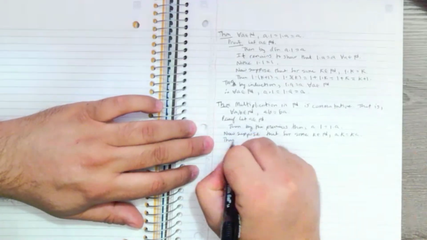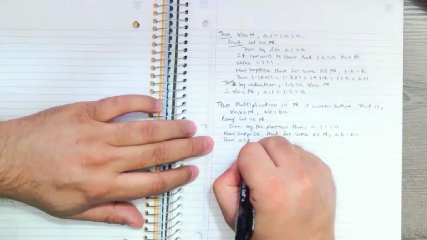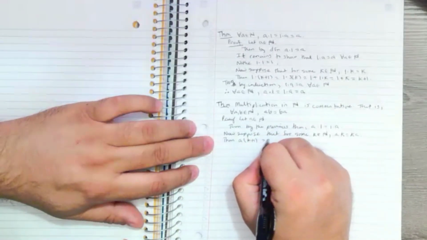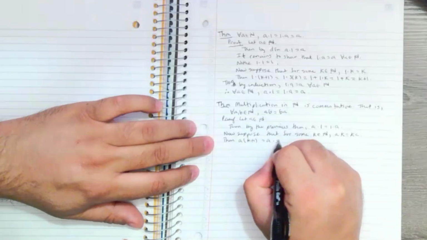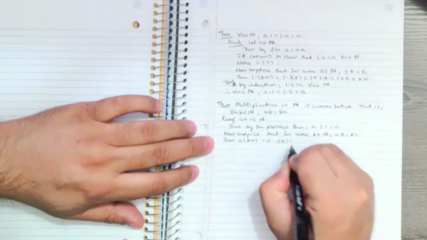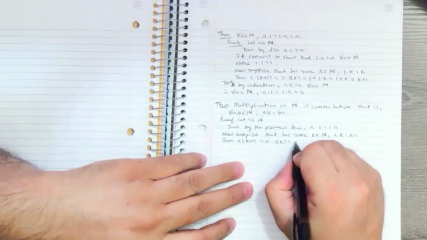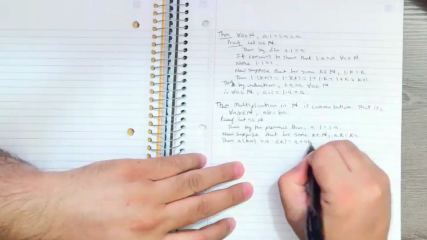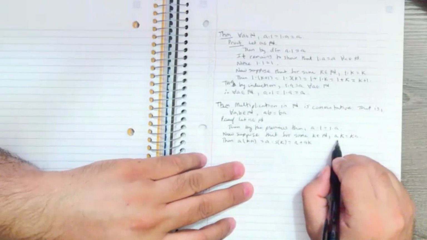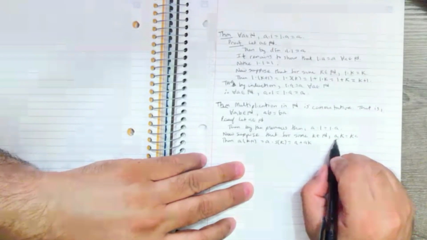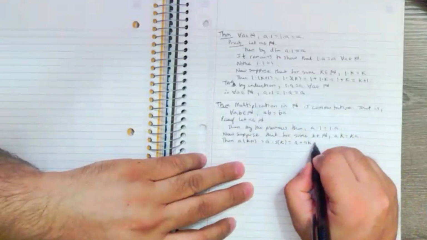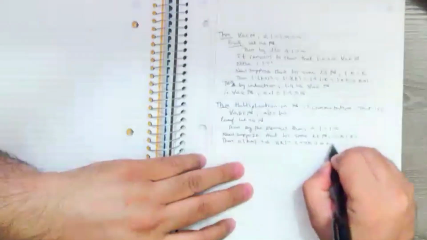Then a times the quantity k plus 1 is a times the successor of k, which by definition is a plus a times k. Now from our induction hypothesis, a times k is the same as k times a, so we have a plus k times a.